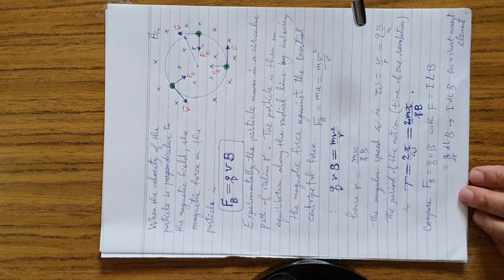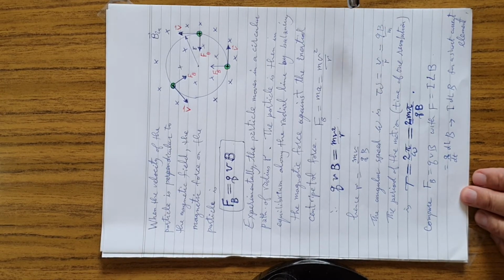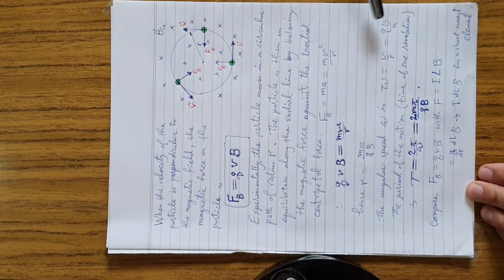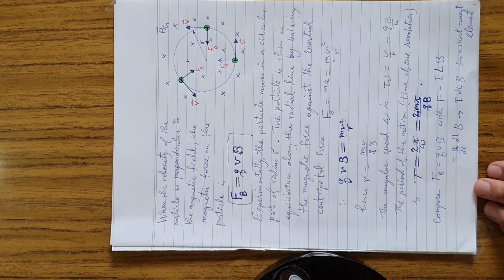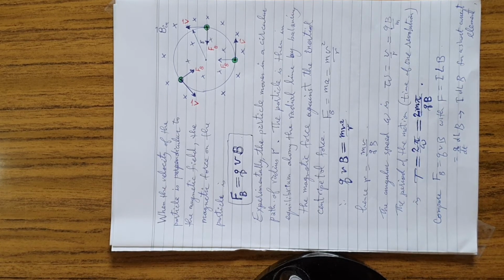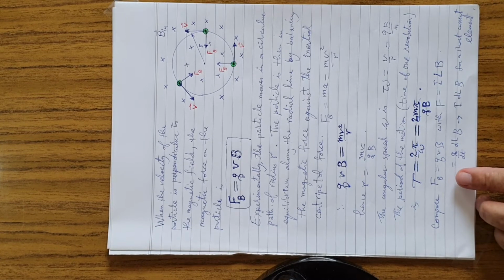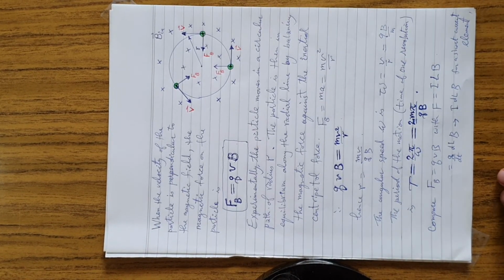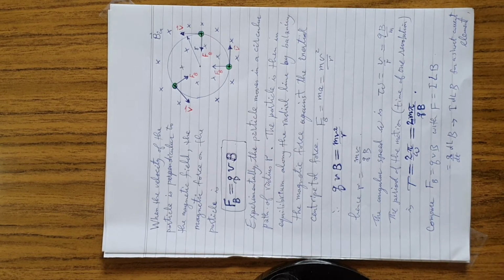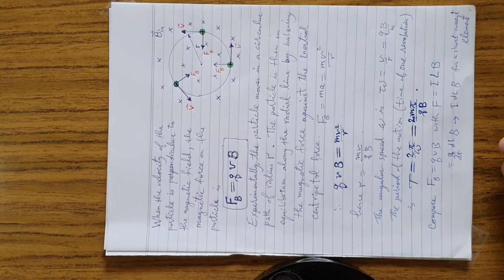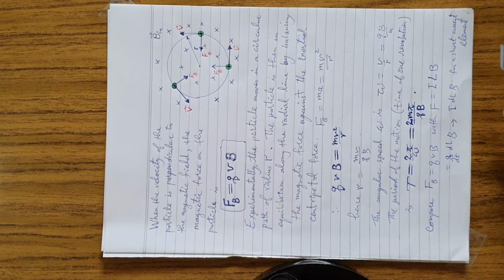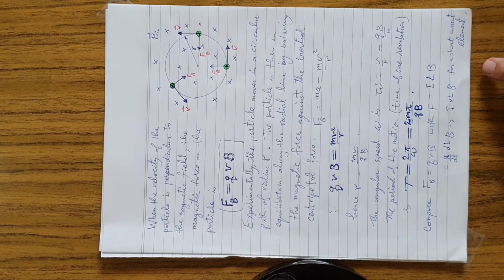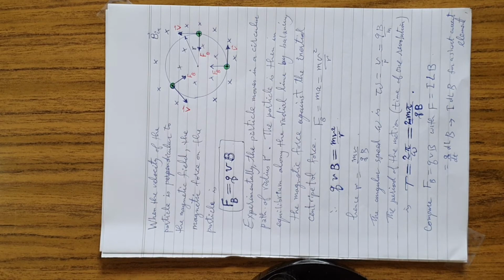The angular speed omega is v over r, which is now equal to qB over m. The period of the motion, which is the time of one revolution, is T equal to 2 pi over omega, which is 2 pi m over qB. Compare F_B equal to qvB with F equal to ILB. V is dl by dt. So it is q by dt, which is I. So it becomes I times dl times B for a short current element.